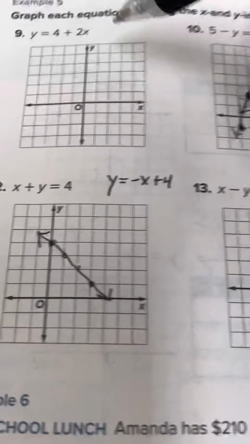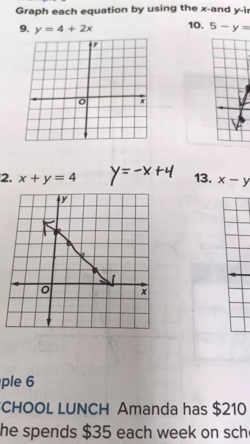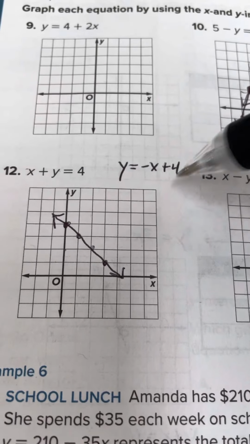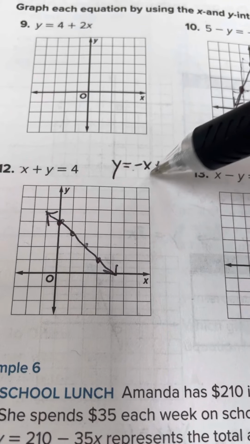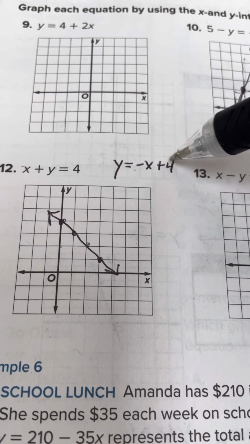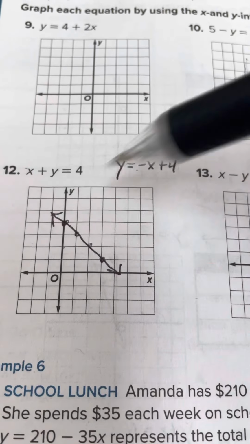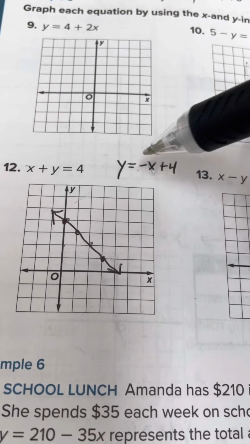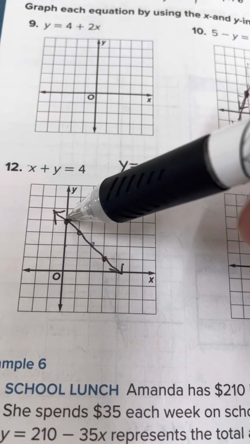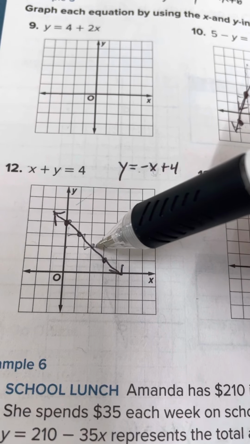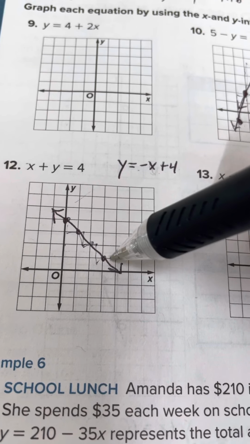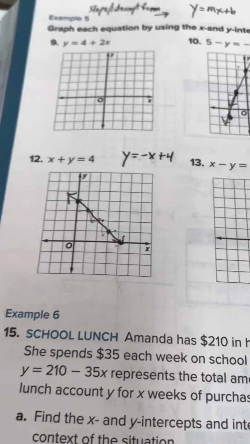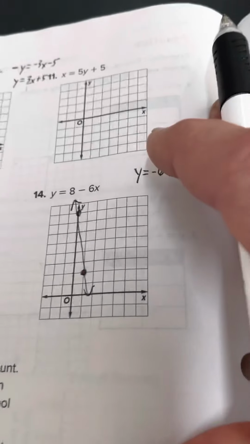Number 12, I just get y by itself on one side, so I am going to subtract x from both sides, and so I end up with y equals negative x plus 4, so I go to 4, which is my y-intercept, and this is negative, and remember there's just the x there, that's 1, so it's negative 1. Negative 1 means negative 1 over 1, so down 1 over 1, down 1 over 1, I just keep on going. So there's the graph of that equation.